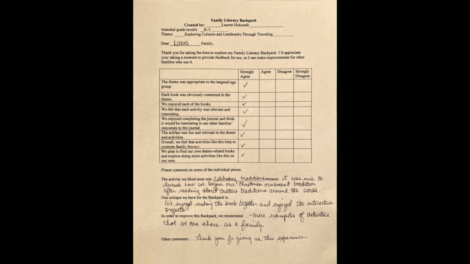So, as I mentioned, I also was given back the feedback form, and in this feedback form, I was given a lot of valuable information. For example, something that this family really enjoyed was the activity on celebrating traditions because they thought that they were able to discuss how their own traditions began after reading about other cultural traditions around the world.